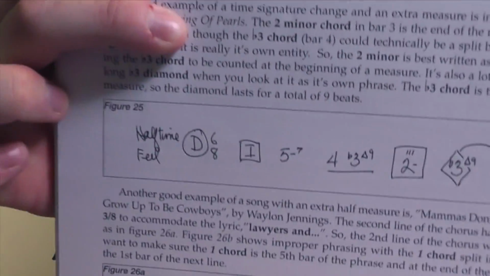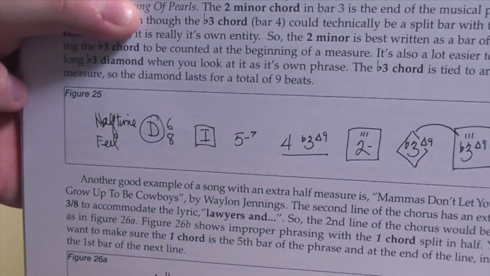He goes through a lot of different things that we didn't have time to cover. Modulations, key changes, all sorts of stuff. So the first half of the book is how to read the numbers. The second half of the book is a bunch of examples that he's written, and there's an audio CD that you can play along with.